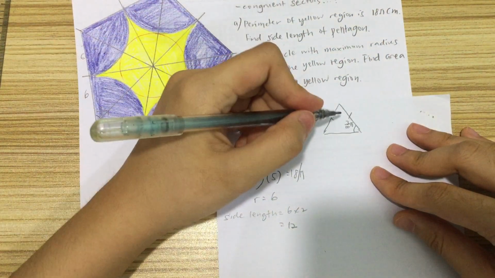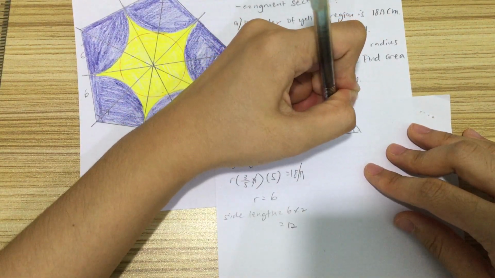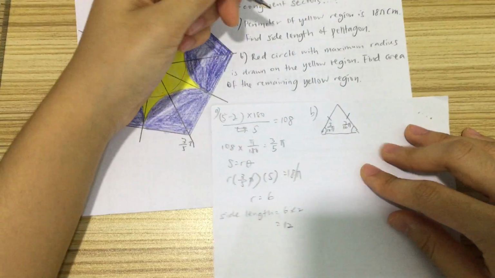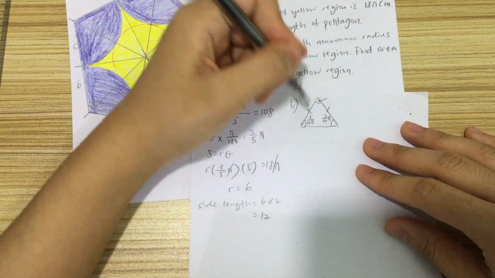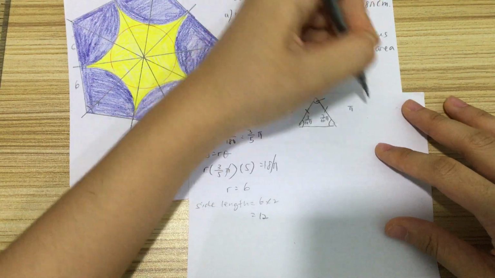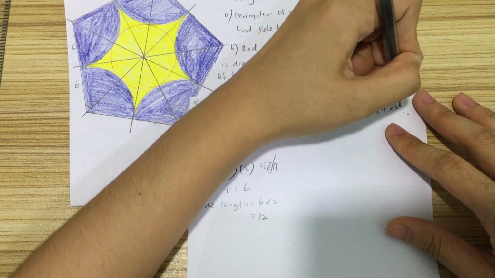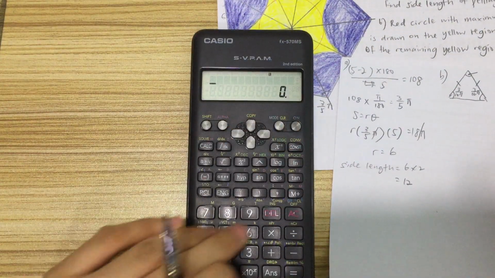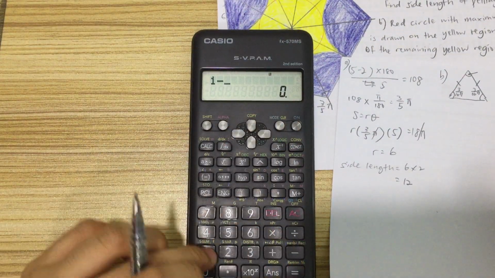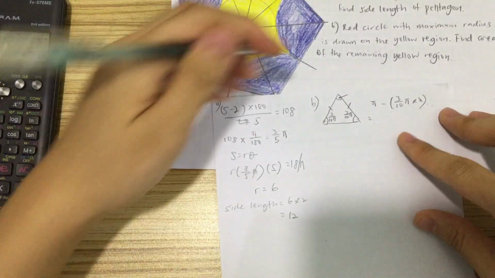Then because it's isosceles, this part will also be 3 over 10 pi. Okay, so what is the size of this angle? This angle will be 180, which is pi, minus 3 over 10 pi times 2. So it's technically just pi minus 3 over 5. So it's 2 over 5 pi.